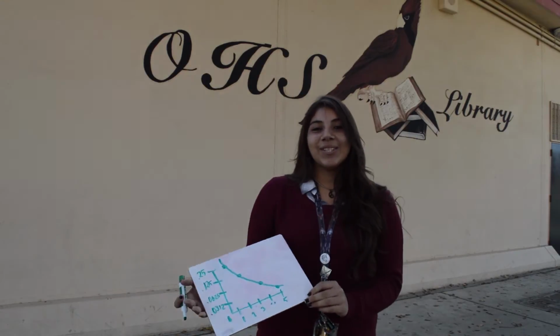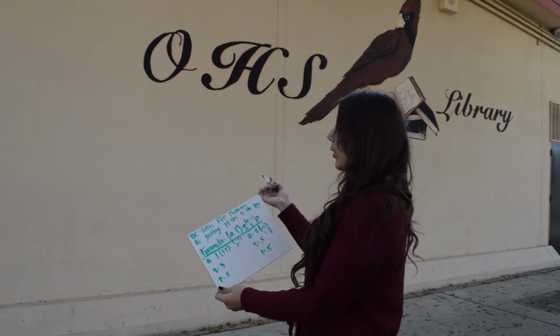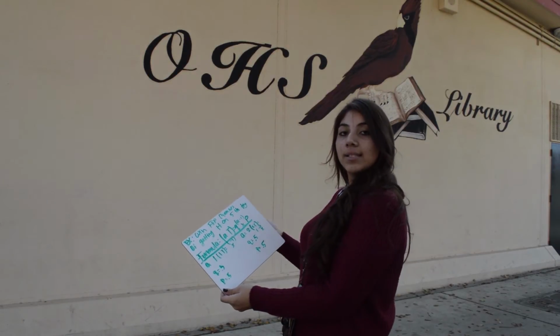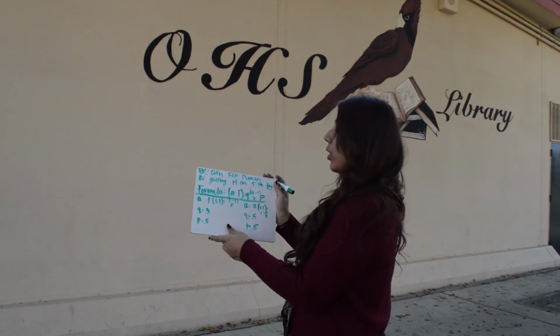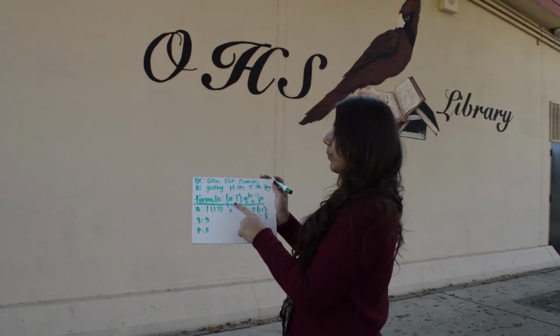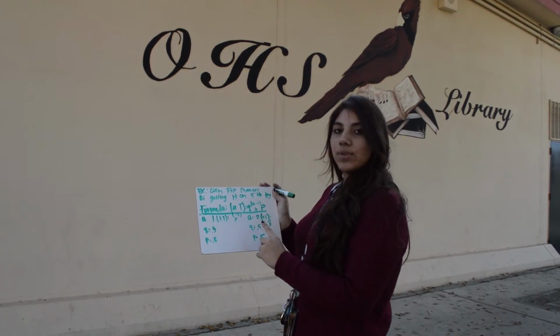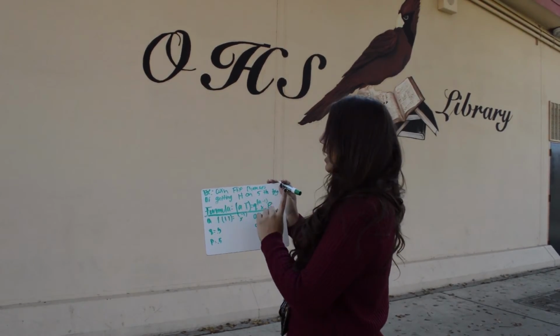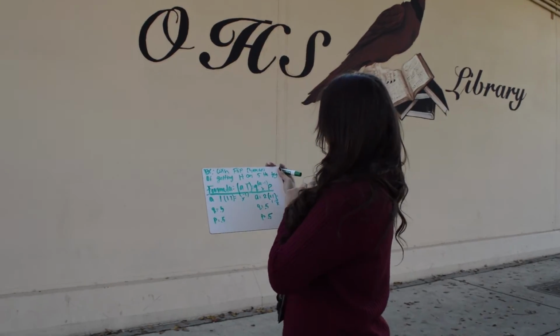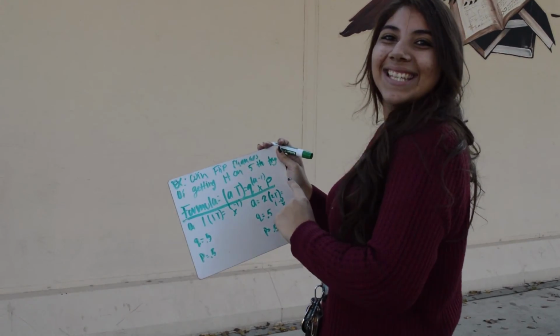Sorry. Okay, so today I'm going to be talking to you about exponential distribution. Say for example we have a coin flip and the chance of getting heads on the 5th flip. So we have a formula here, which is P(X = t), where t stands for trial times, Q stands for the Q and the P.